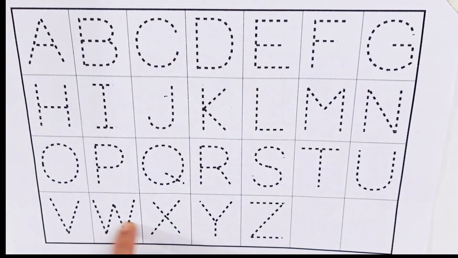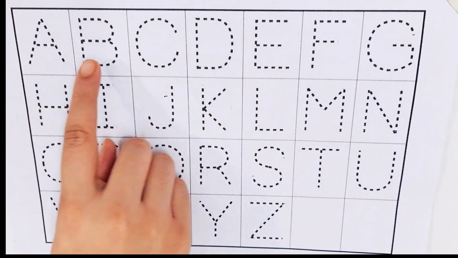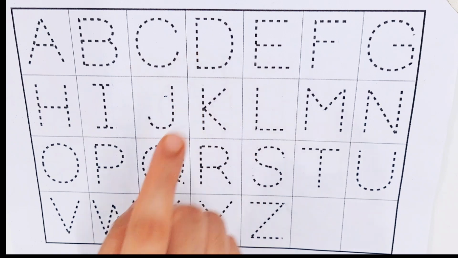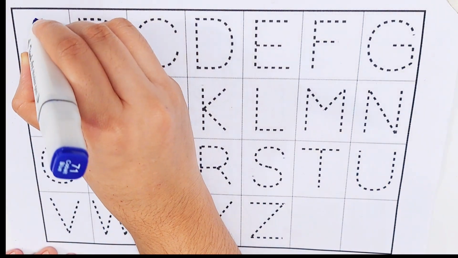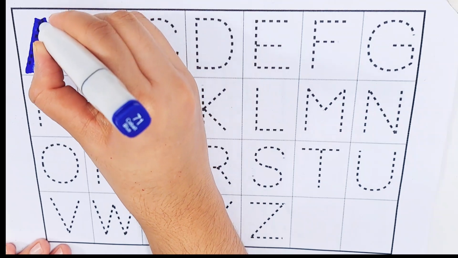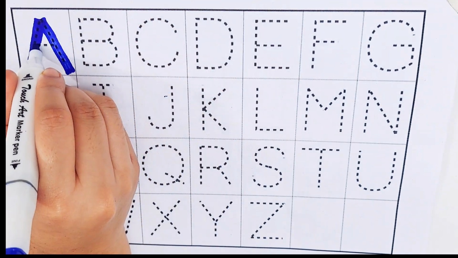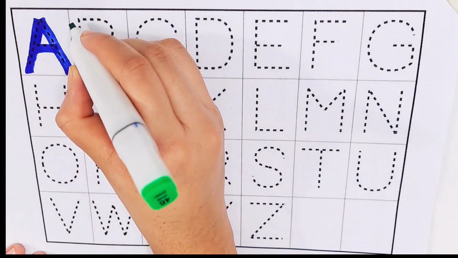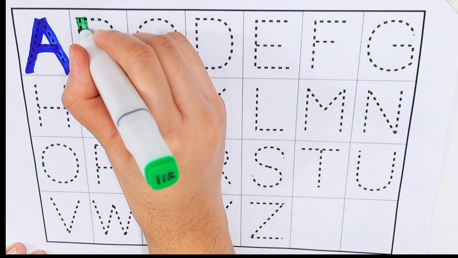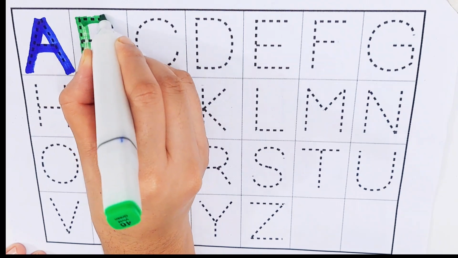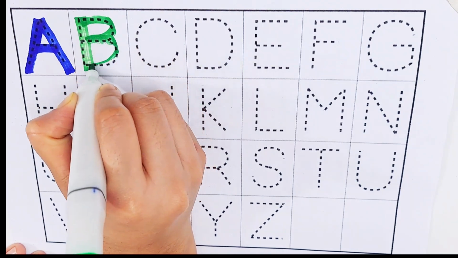Today we are trying to learn some alphabets. A, B, C, D. A for avocado. B for bus.